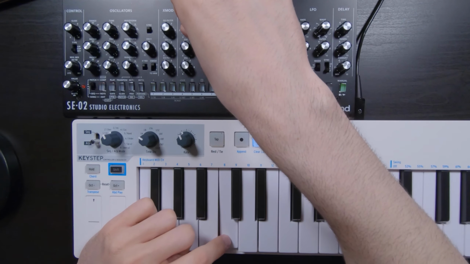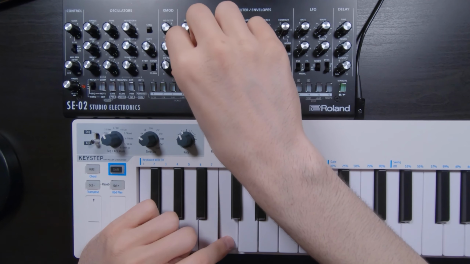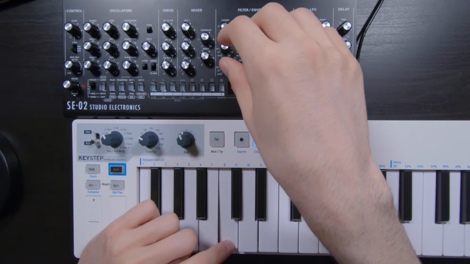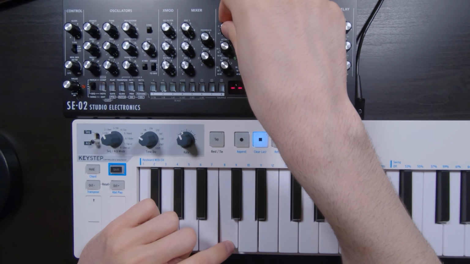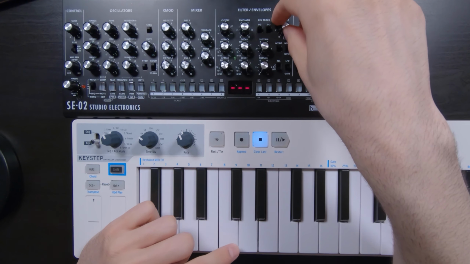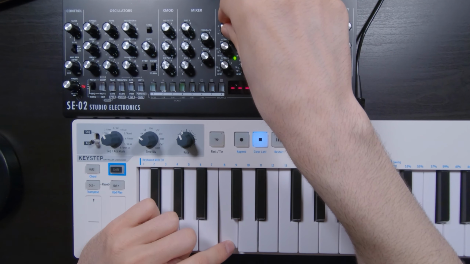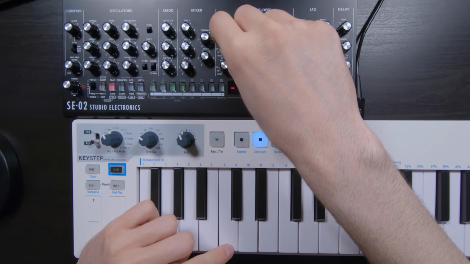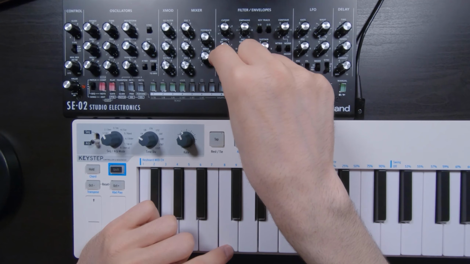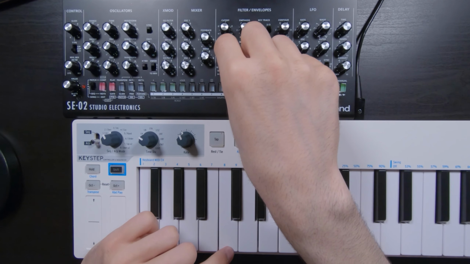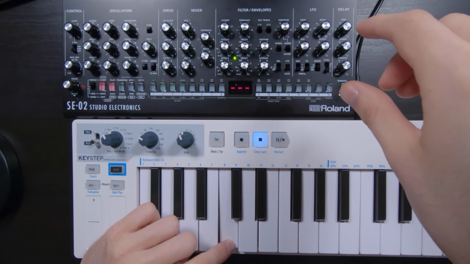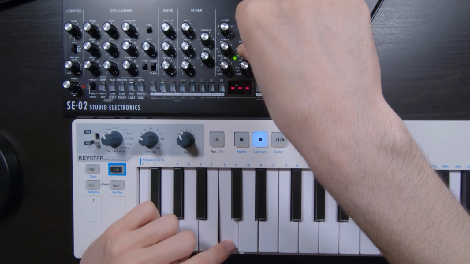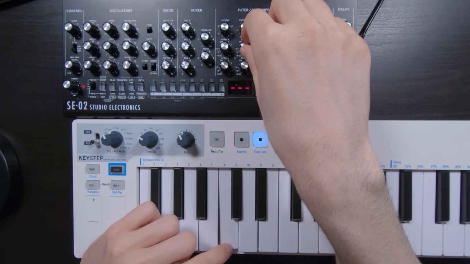Better. I'm going to use all three oscillators. I'm going to leave it on sync. Let's filter it. Add some modulation. Very slow attack, all the way up for my filter envelope, and slow attack for my amp envelope, but not as much. You see? Okay, let's take the decay down. So let's put the release for both envelopes.